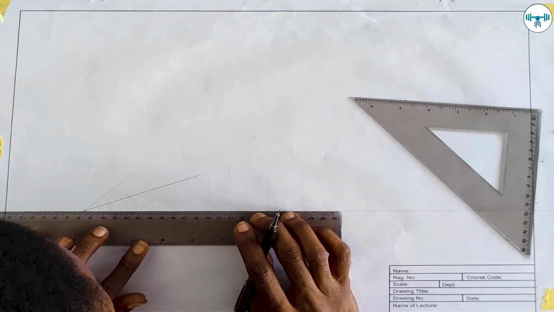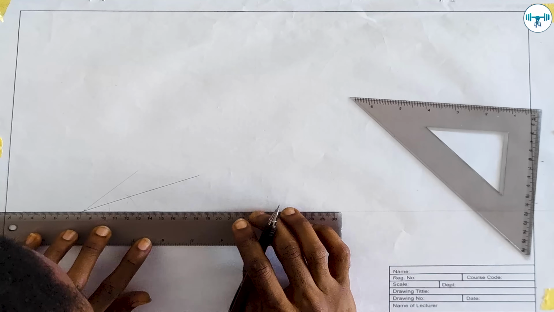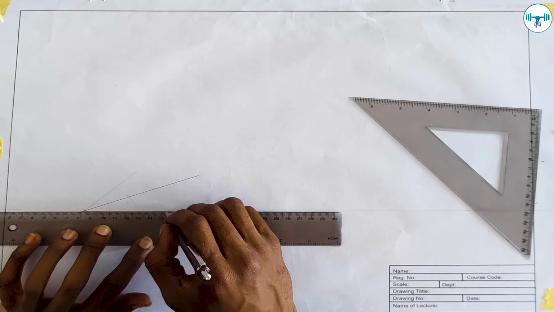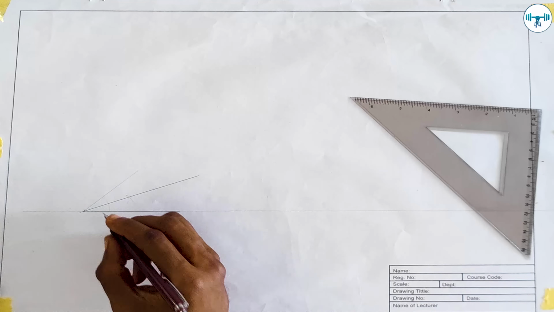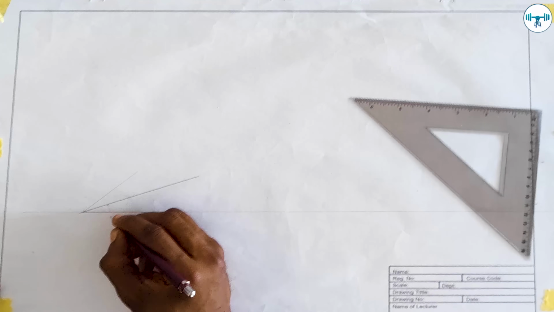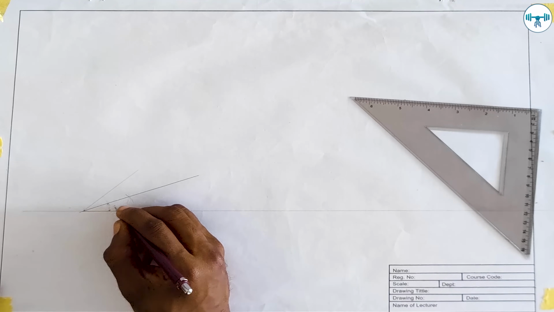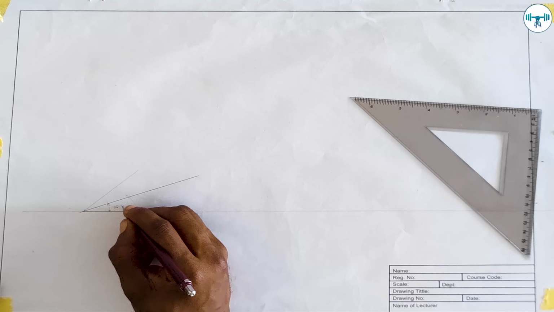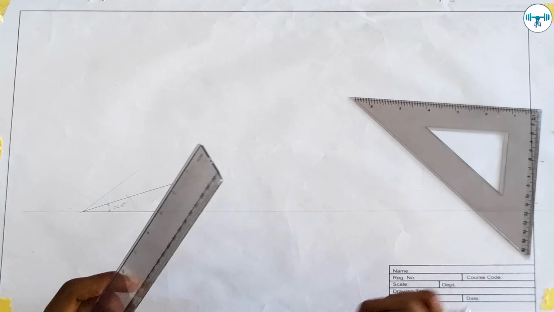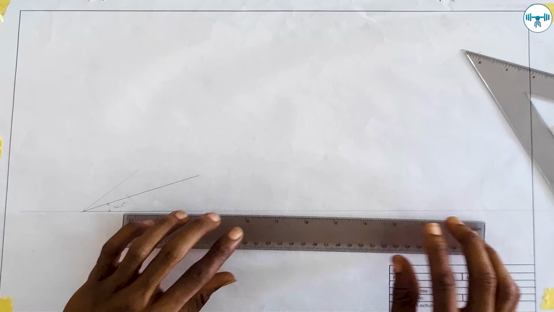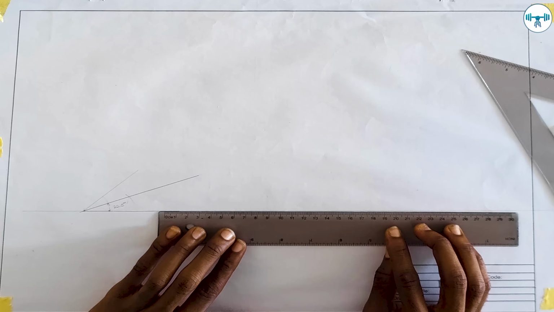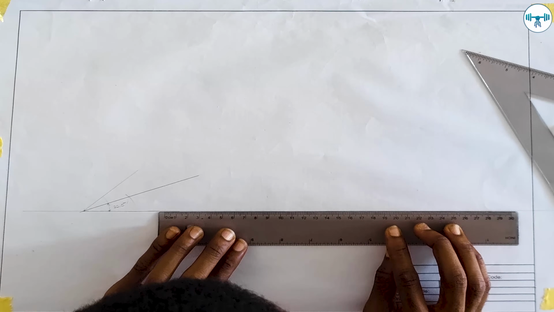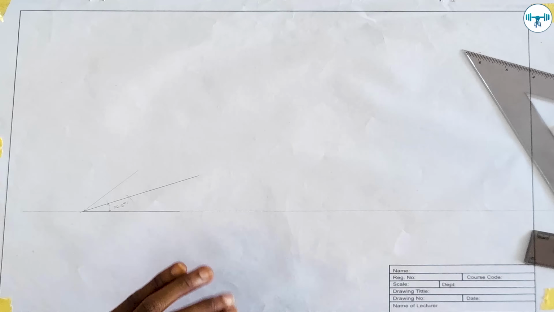So the next one, we'll go over to 15 degrees. Again, remember, I said we think of the relationship between the angle we want to draw and any of the standard angles we have, 30 degrees, 60 degrees, and 45 degrees. Now, 15 degrees is half of 30. So for this one, we are going to be using our 30, 60 set square this time around. So I'm going to draw it on the same line.